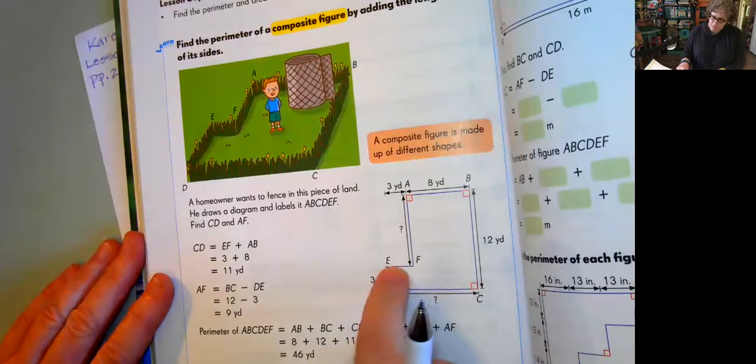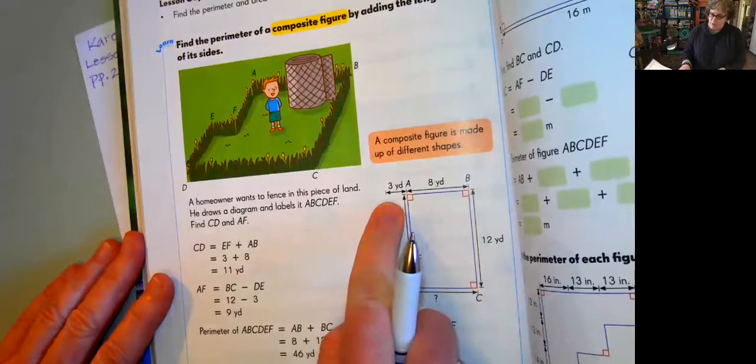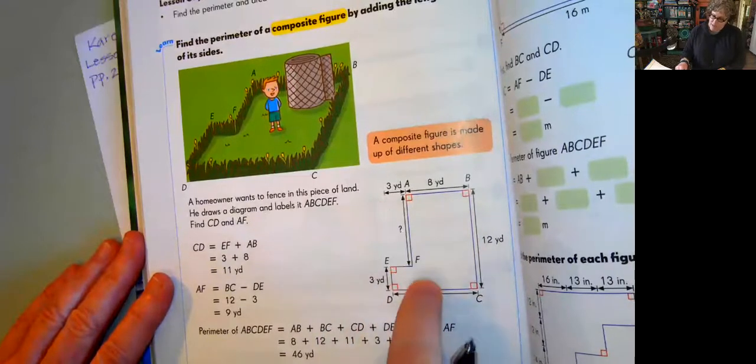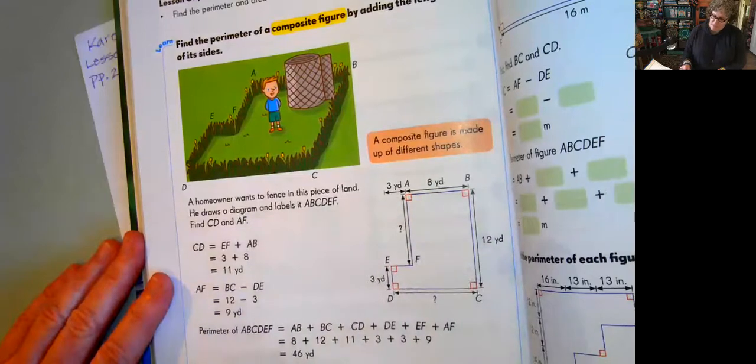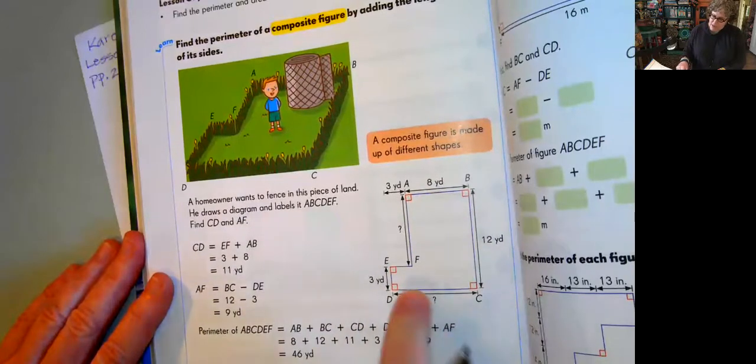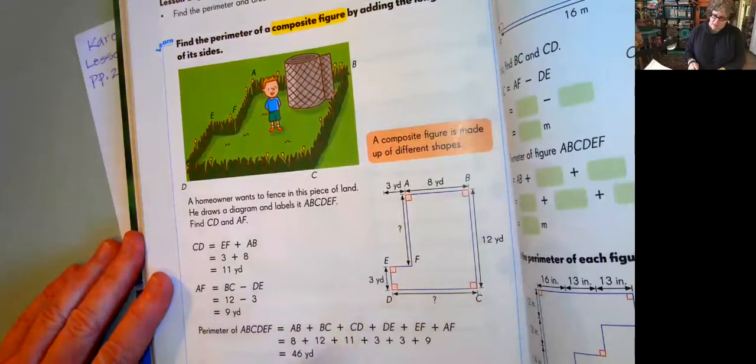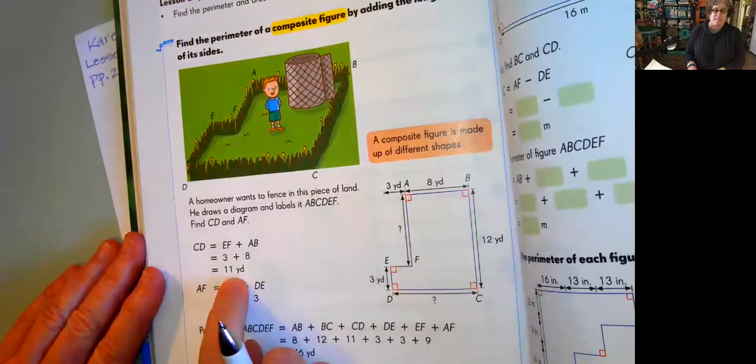EF plus AB. We know that EF is 3 yards because it says it right up here, and AB is 8 yards. So 3 plus 8 equals 11 yards, so CD or DC is 11 yards.